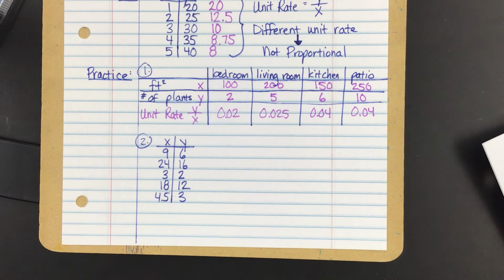Right here, I would have thought that was proportional. But if you keep going, you'll see that they're not all the same. They have to all be the same to be proportional. So that first one we got not proportional, right? Okay, let's look at that second one.